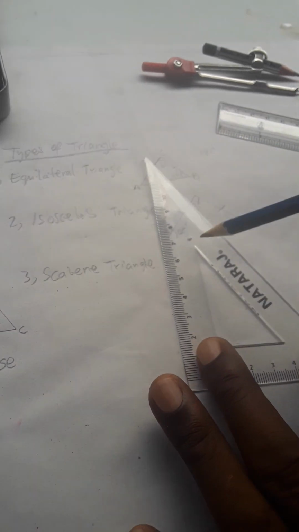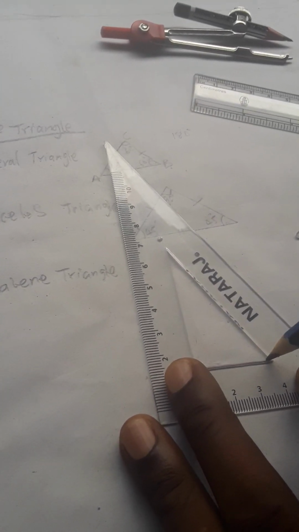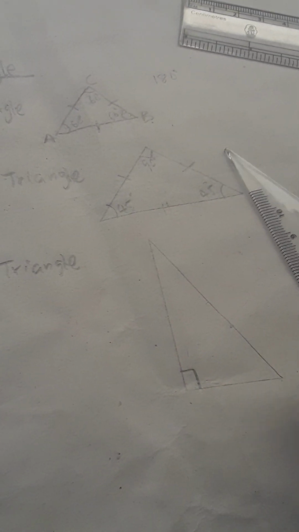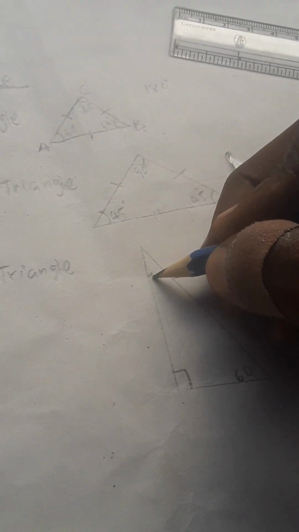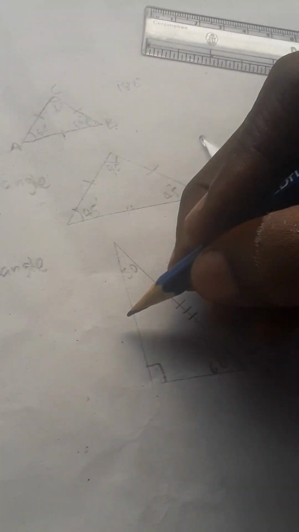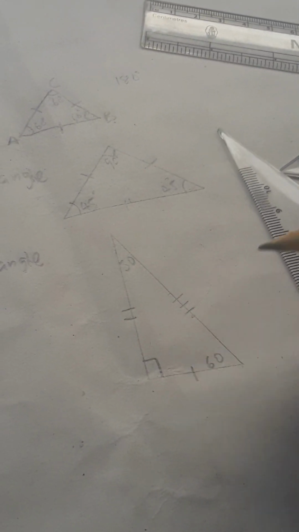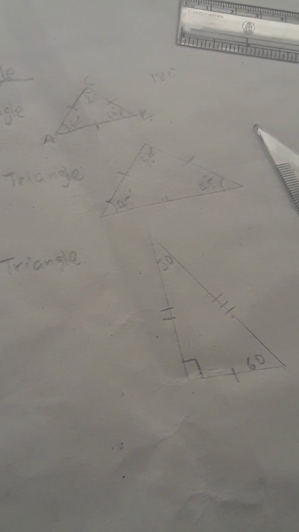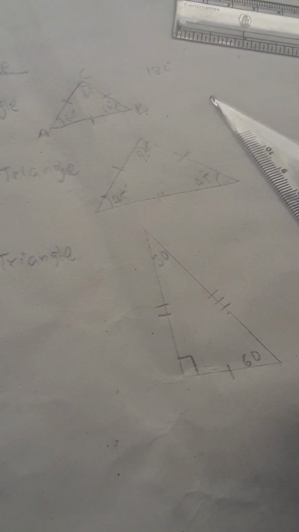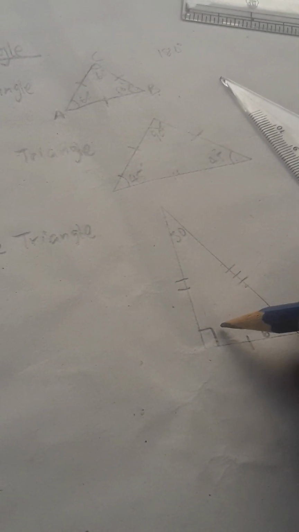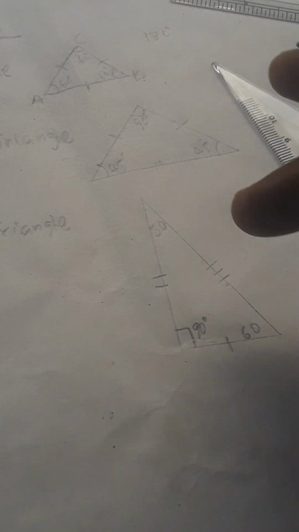Like for instance, let me take this shape. This is a Scalene. You see, if you have this as 90 degrees, this is 60, and this is 30. And you see, this side is not the same as this side, and this side is not the same as this. So this is exactly what a Scalene triangle is all about. As you can see, the Scalene triangle has three unequal sides and angles. The angles are not the same. This is 90 degrees, take note. So that's exactly the types of triangles we have.